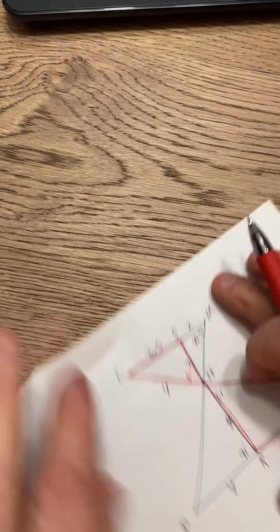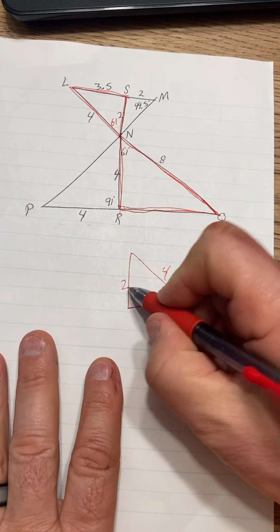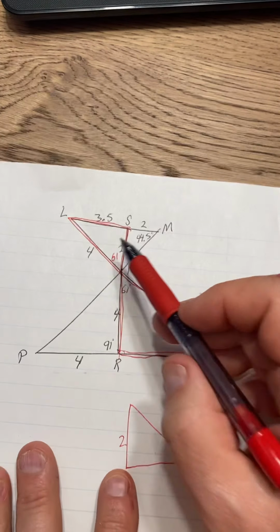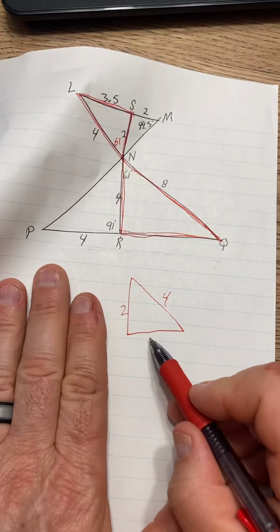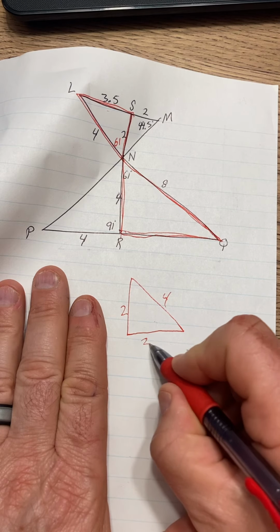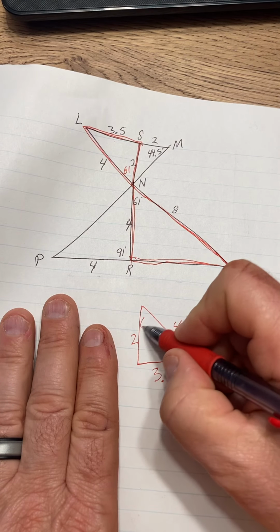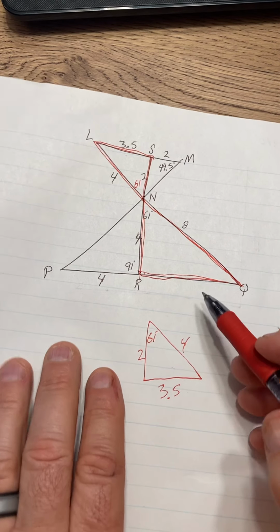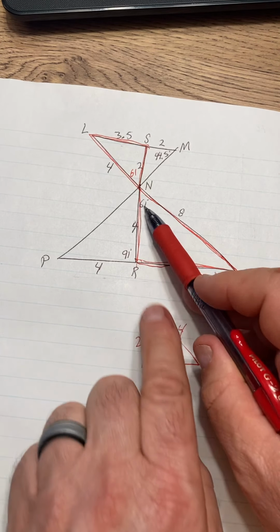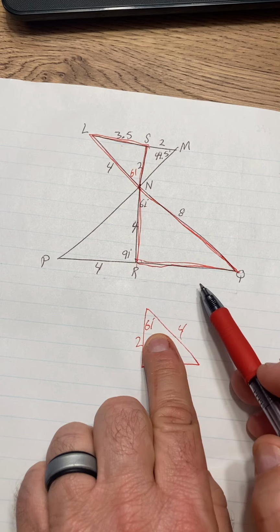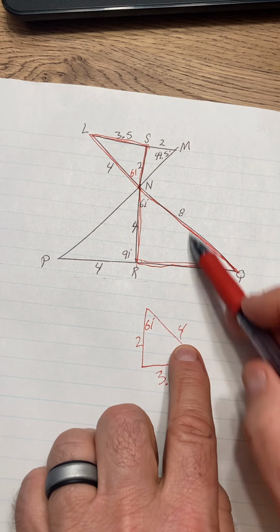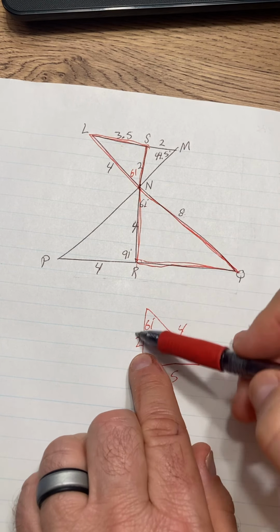The vertical one is a 2, and the remaining 3.5 would have to go right there. 61 degrees would have to go right there. These two sides match up.